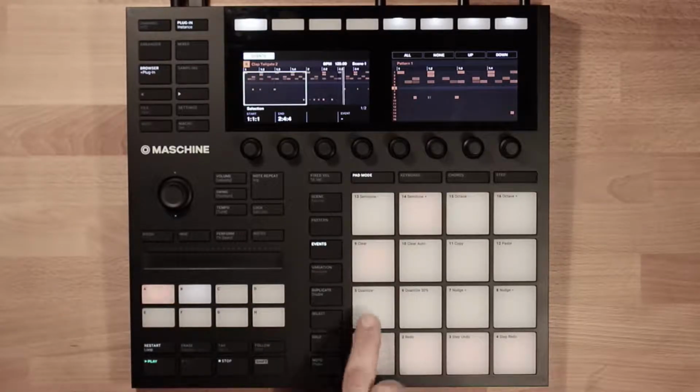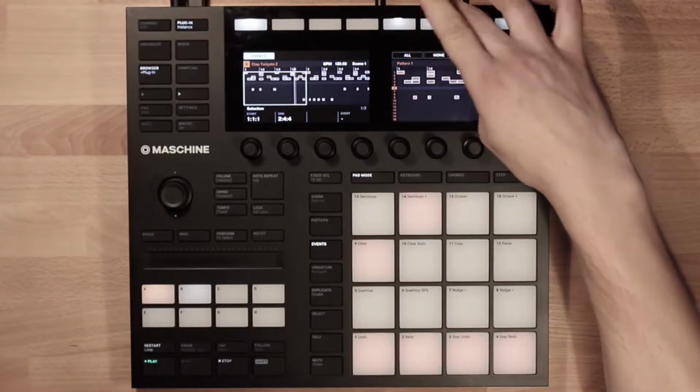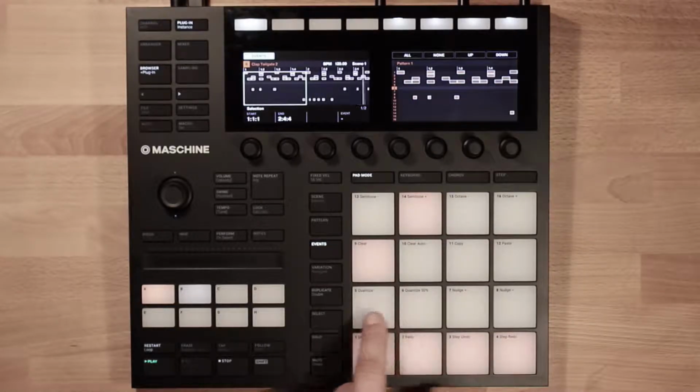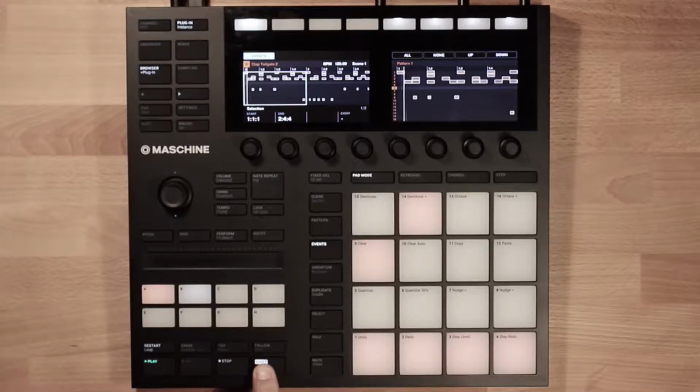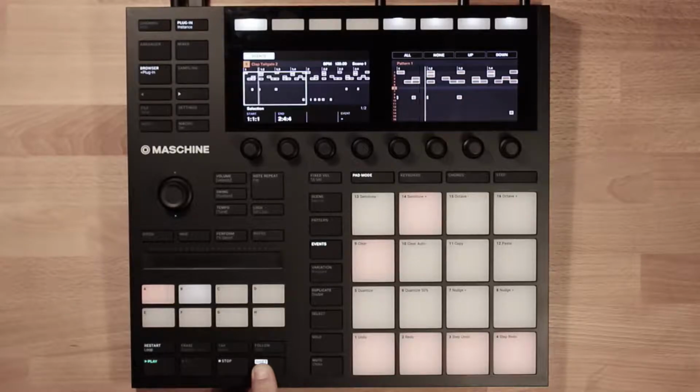We actually have a quantize button on the controller. So if I select my events, go to events and select all, and these quantize here, we can access these controls by hitting shift. So I'm now going to go shift and quantize, and you can see it's quantized the notes to the nearest 16th note.